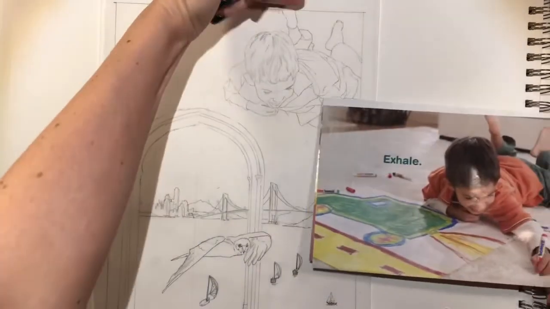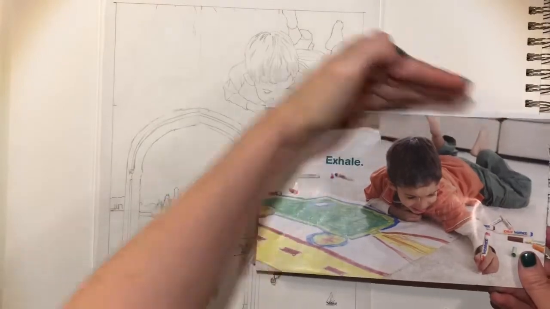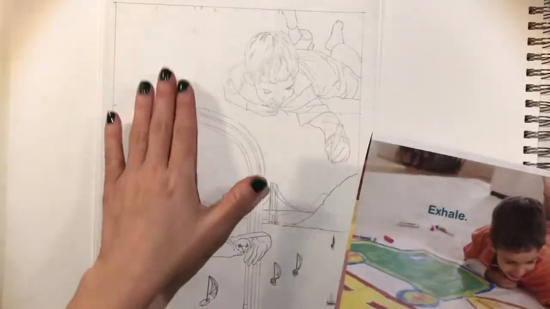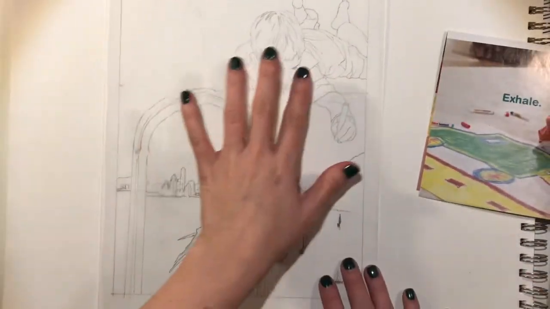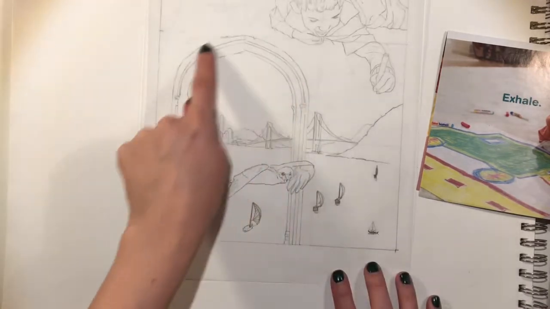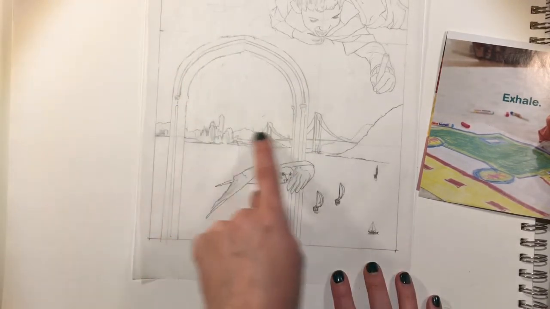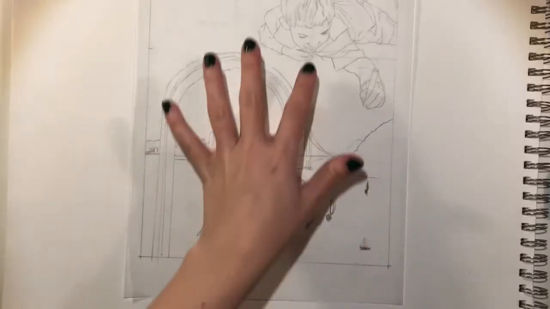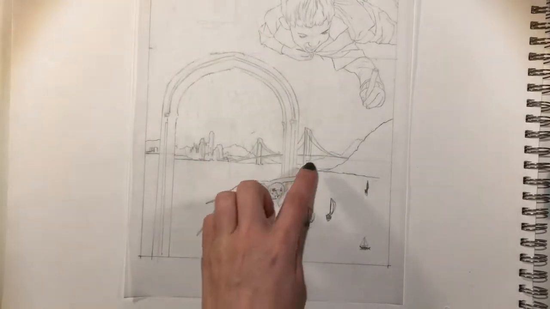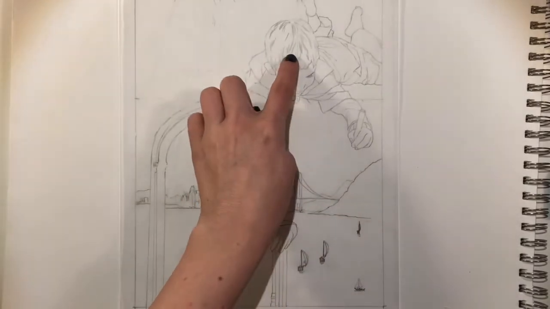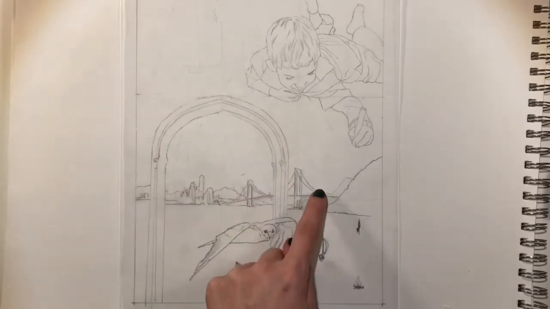So by placing him up there at the top, it makes sense for the top of his foot to be cut off since he's at the top of the page. So I started with him and then added in my archway and then added in the landscape back behind it. So that was really just 3 images together: the little boy, the archway, and the landscape.